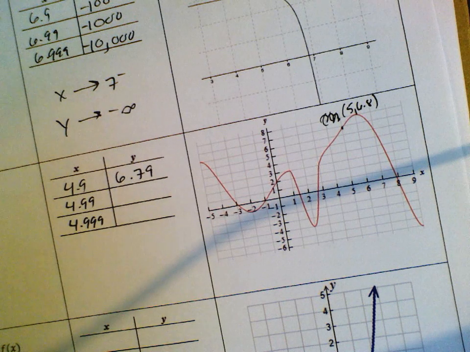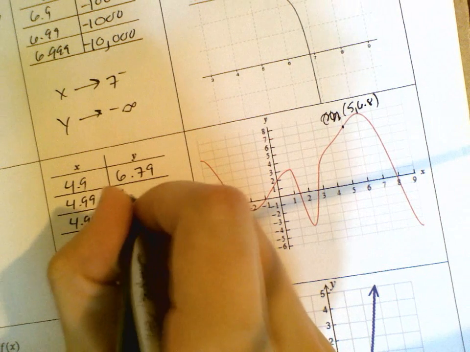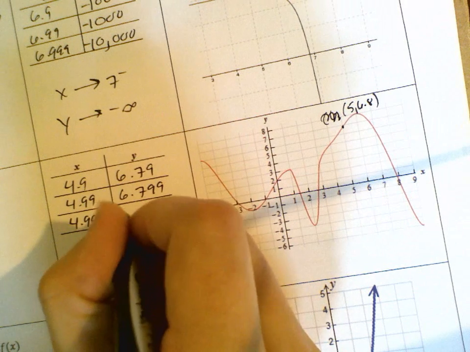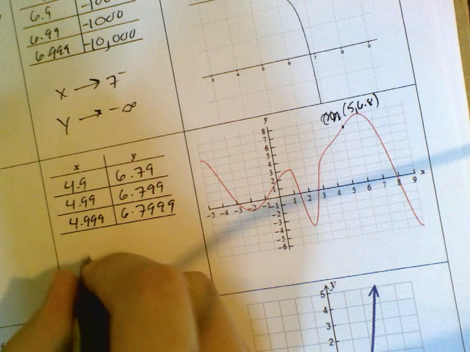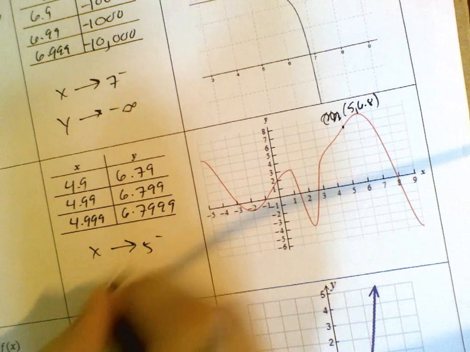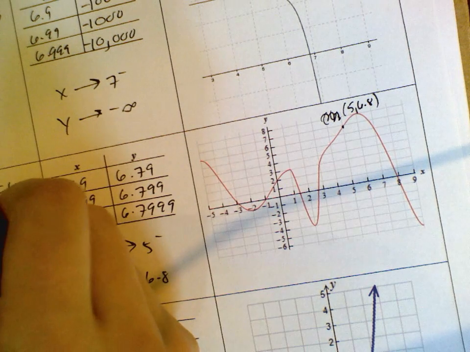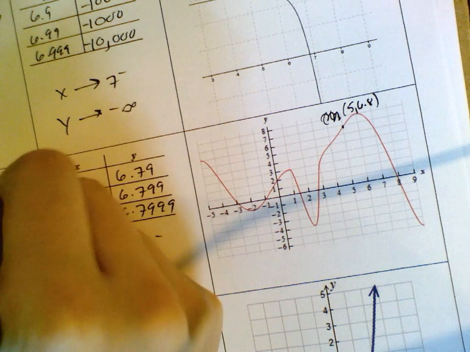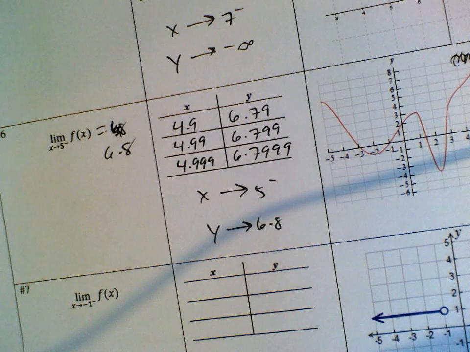For 4.99, the y is even closer to 6.8, so I'll just add another 9, etc. So as x approaches 5 from the left, y is approaching 6.8. So that would be the limit.